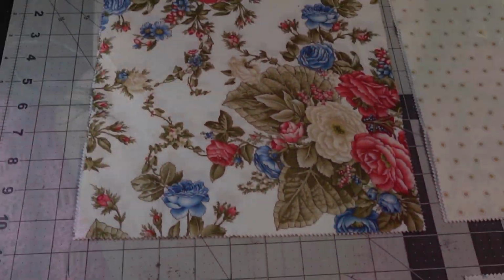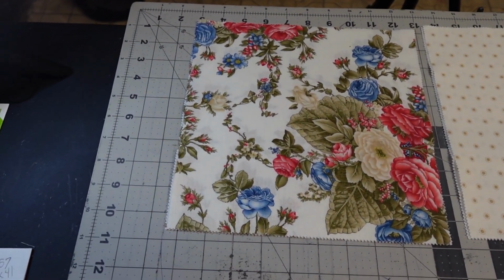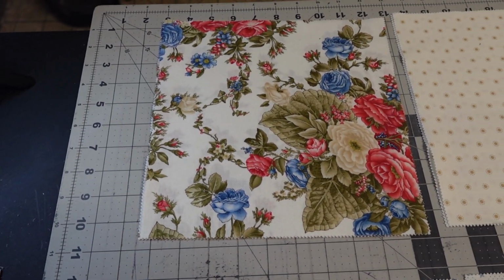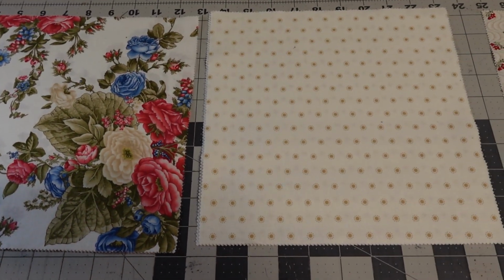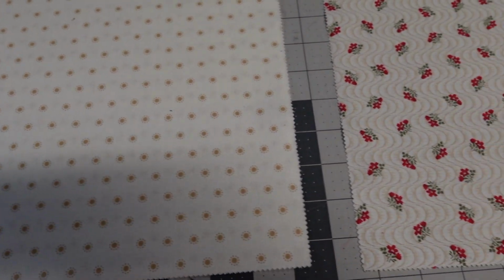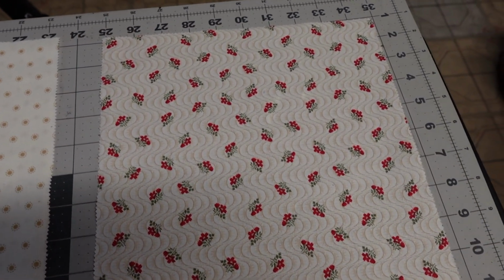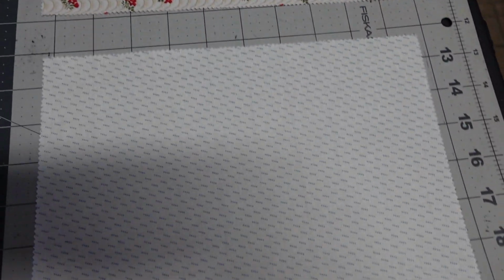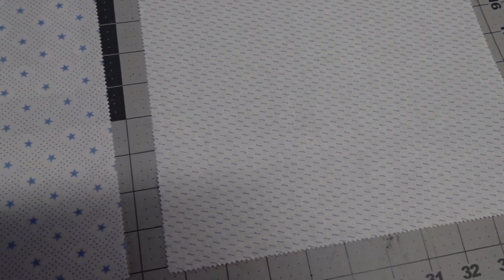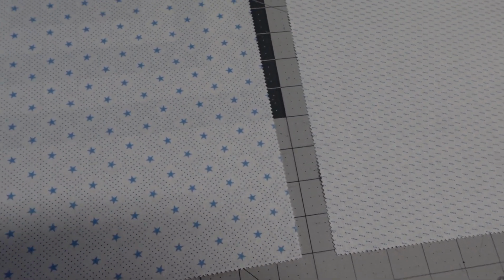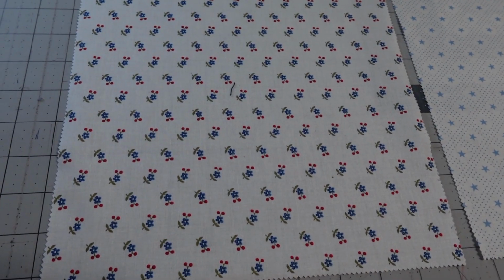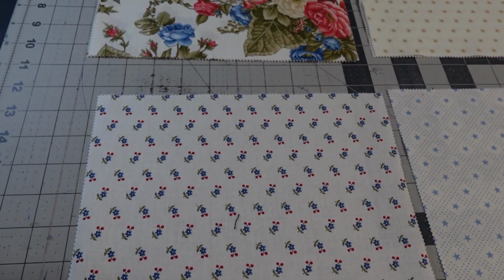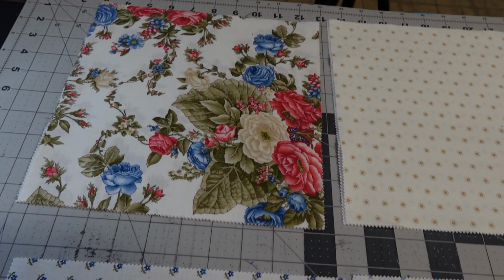Okay, now I haven't laid all of these 10 by 10 squares out because there's just too many of them. But I have laid out some of them so you could see how these are color coordinated. They have very similar color schemes, and I'm sorry about the shadow on there, but this is what some of those 10 by 10 squares look like.